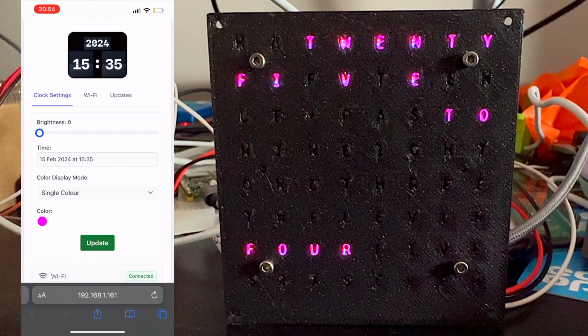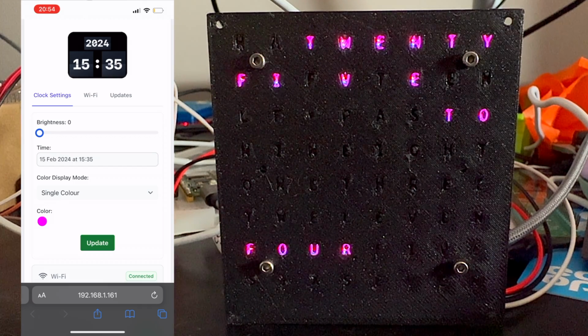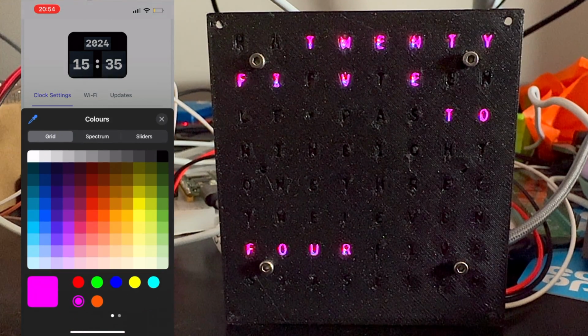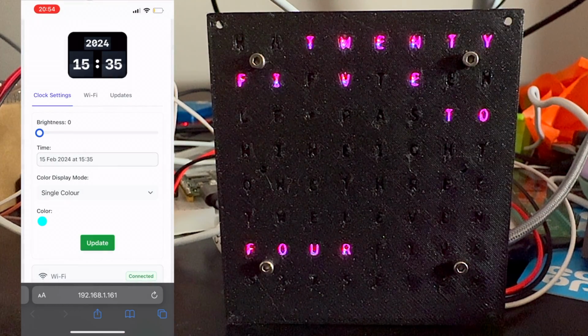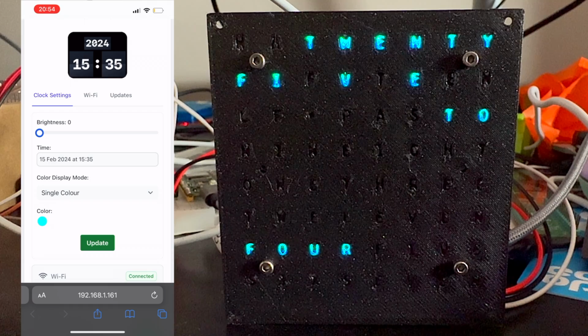You don't just have to use a smartphone, you can use any web browser. And I'm just going to change the colour again to cyan. And then I'm going to press update. And you can see it's turned cyan.